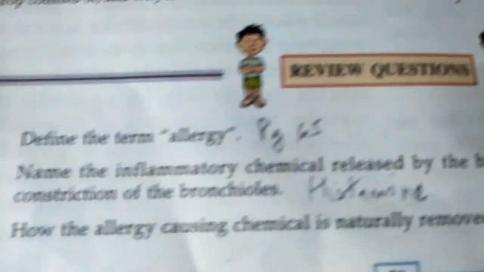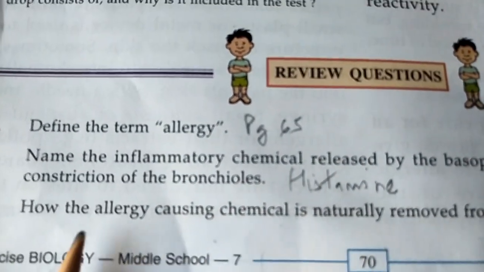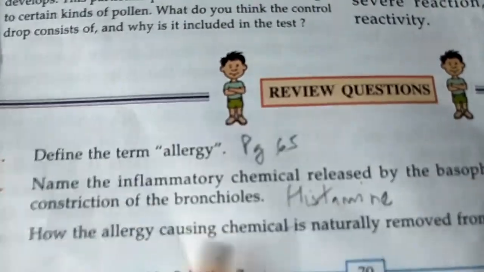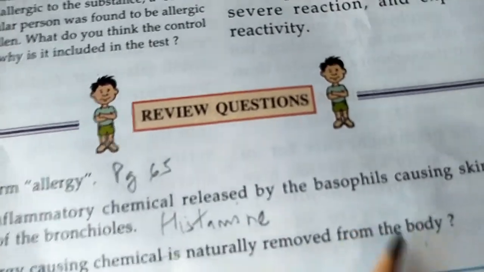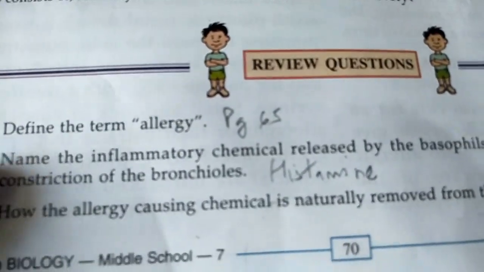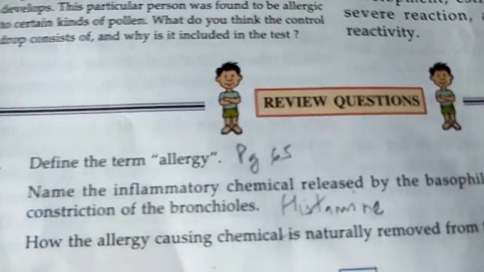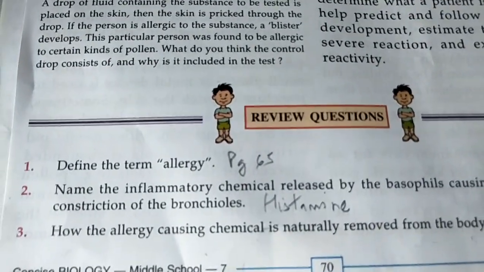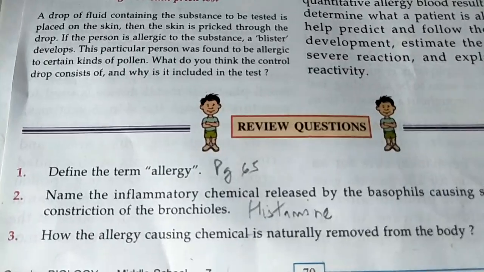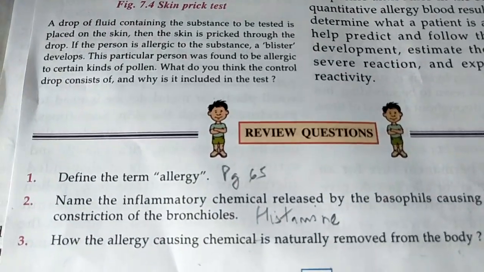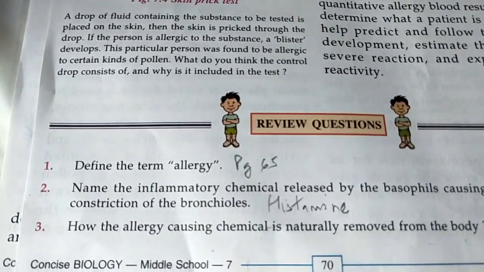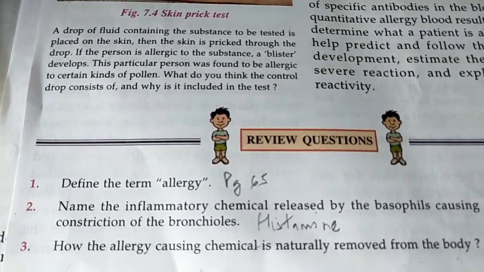The next question is how the allergy causing chemicals are naturally removed from the body. Well, the answer is not very clearly given in the book, and I was expecting that most of you or all of you would be asking me this question as a doubt. Anyway, I'm sure that you have this question as a doubt.